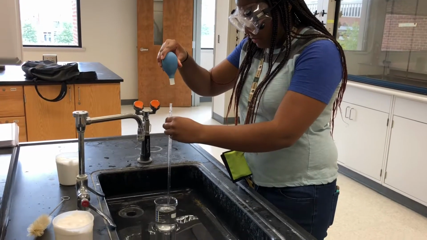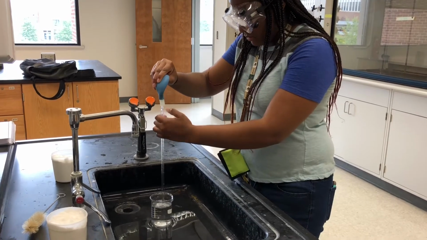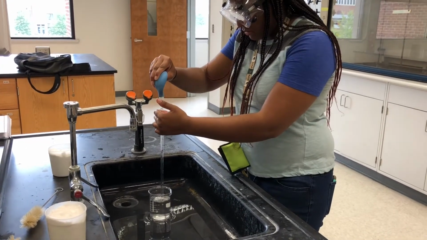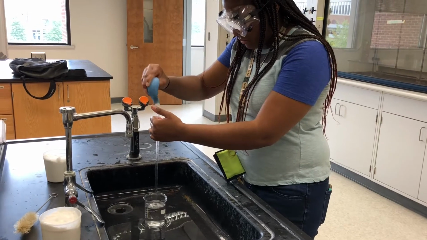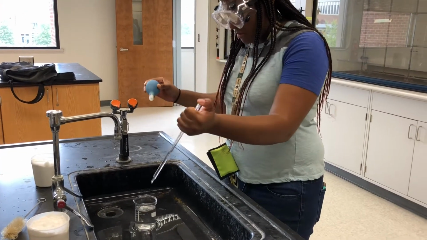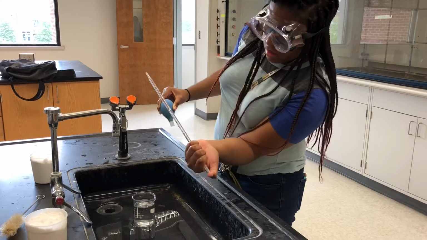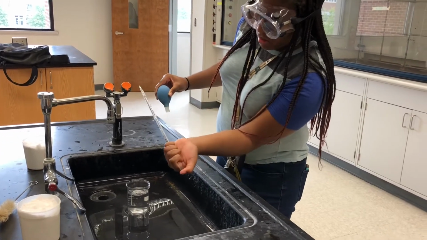Next, the pipette must be coated with the test chemical in order to ensure the most accurate results. In order to do this, an amount of the solution should be taken into the pipette, and the pipette should be tilted in order to coat the entirety. This should be repeated 3 times as before.